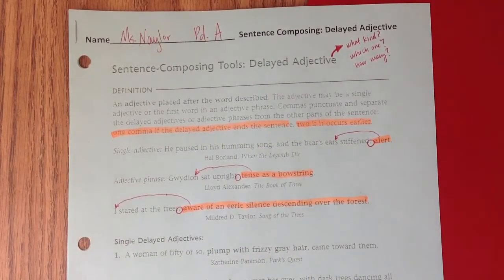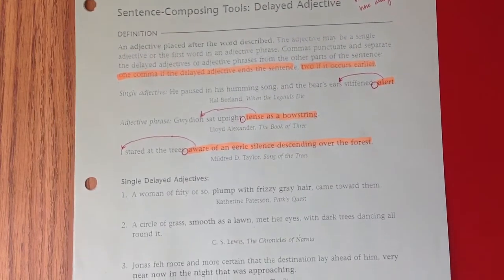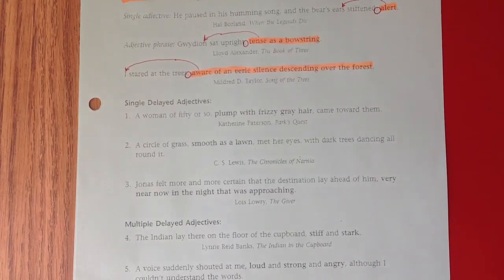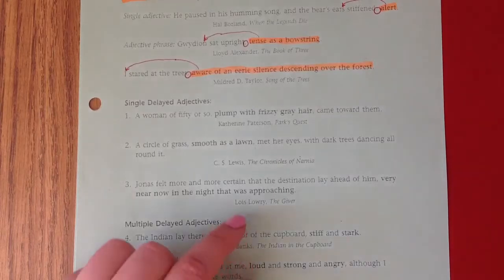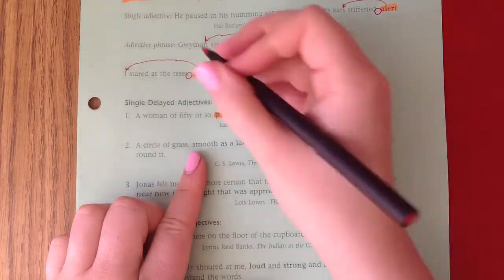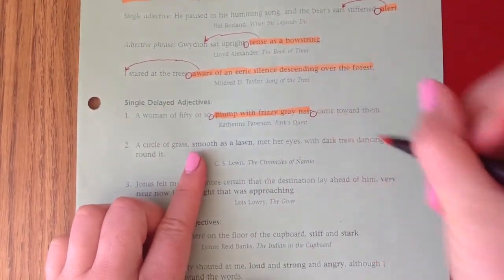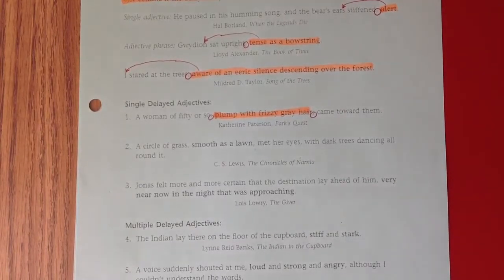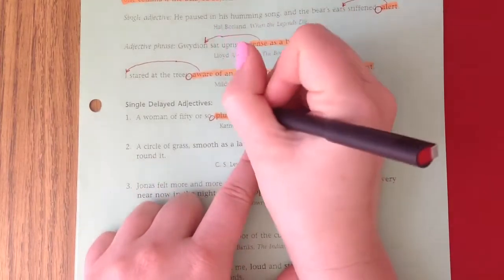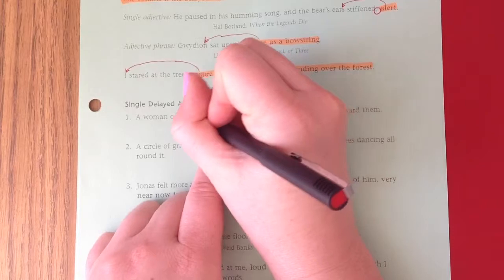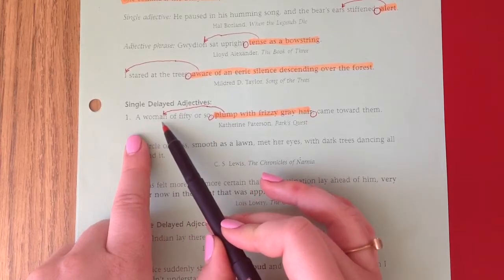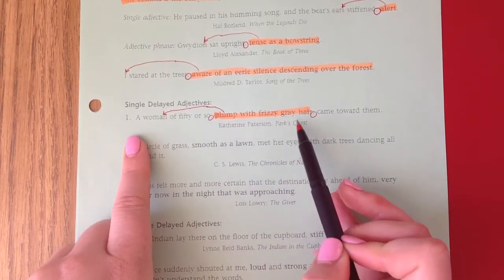Let's take a look at some in the middle of sentences too, okay? A woman of 50 or so, plump with frizzy gray hair, came toward them. Now, that part in the center is my delayed adjective. Plump with frizzy gray hair. Since it's in the middle, I have to follow that second rule and make sure it has 2 commas. Circle your commas. And then who or what is plump with frizzy gray hair? The woman is. So if I were switching this around, like a woman, which woman? The woman who is plump with frizzy gray hair.